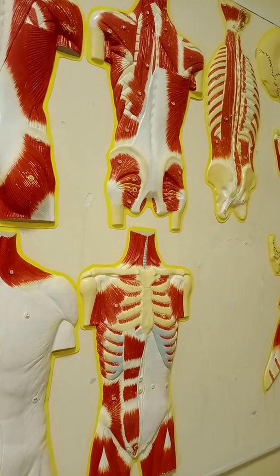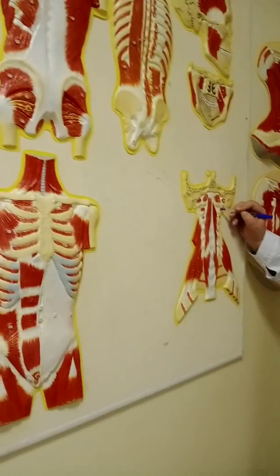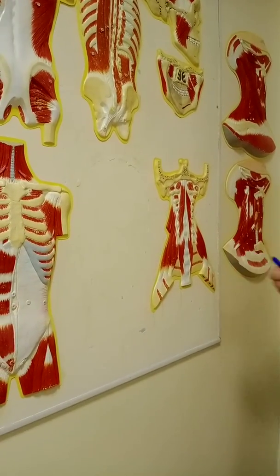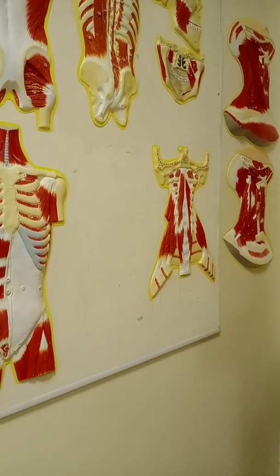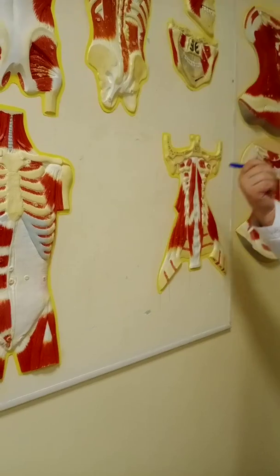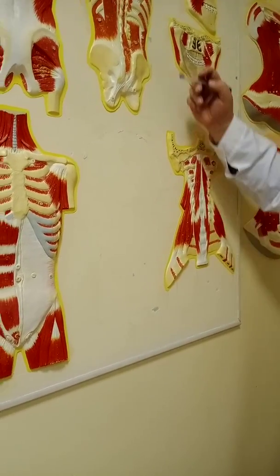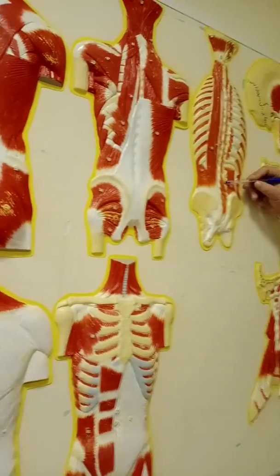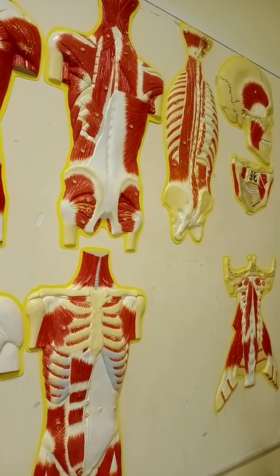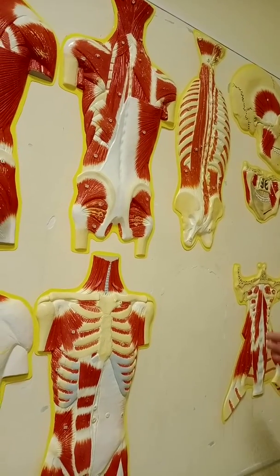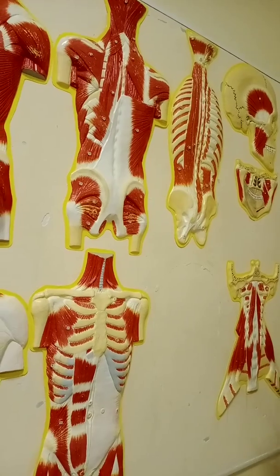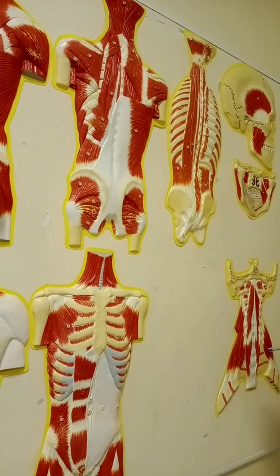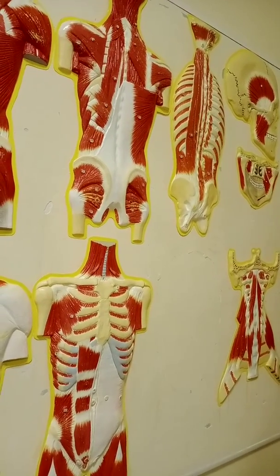In the cervical department, we speak about musculi intertransversarii anteriores cervicis and musculi intertransversarii posteriores cervicis. In the lumbar department, we have musculi intertransversarii mediales lumborum and laterales lumborum. They move the vertebral column laterally.